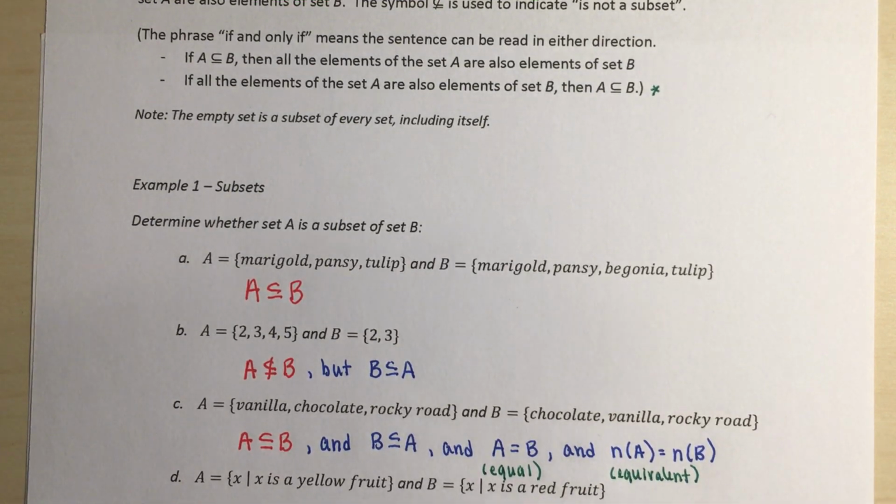Maybe we should use the words, if our cardinalities are the same, then we have equivalent sets. So in this case, A is a subset of B. B is also a subset of A. They are equal and they are also equivalent.